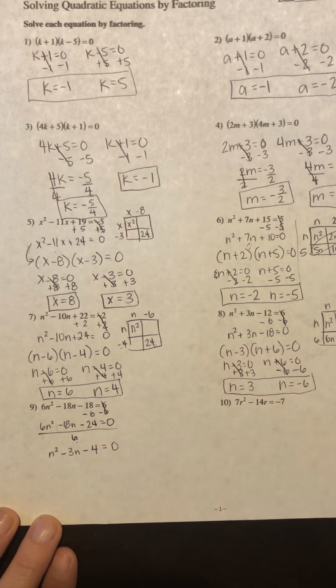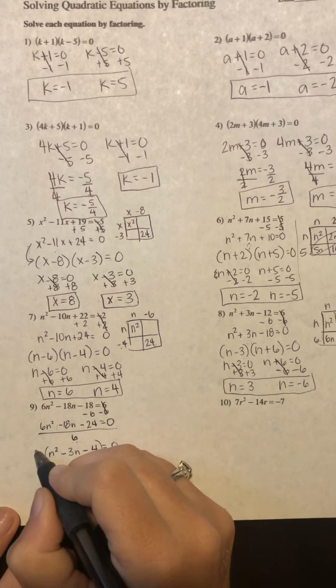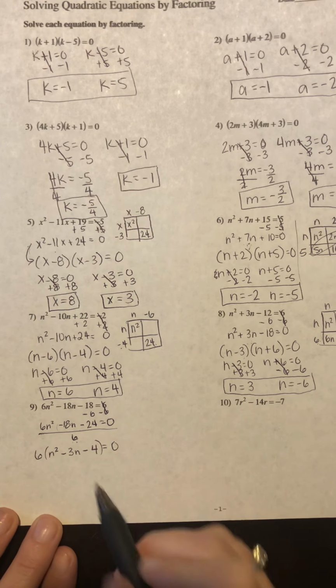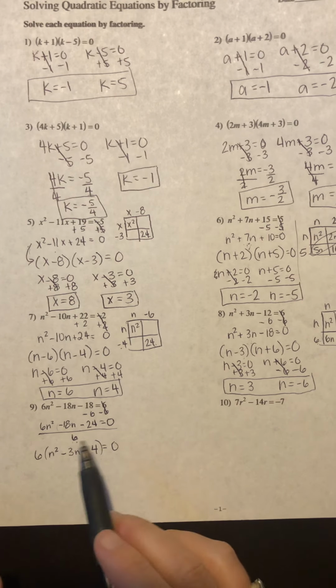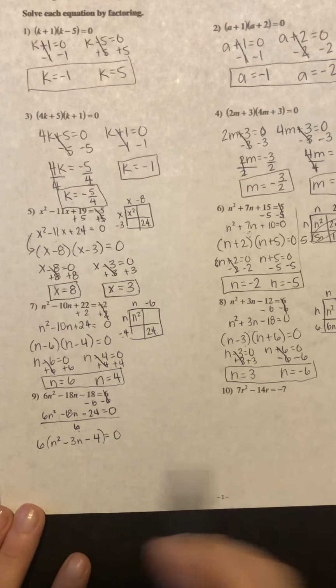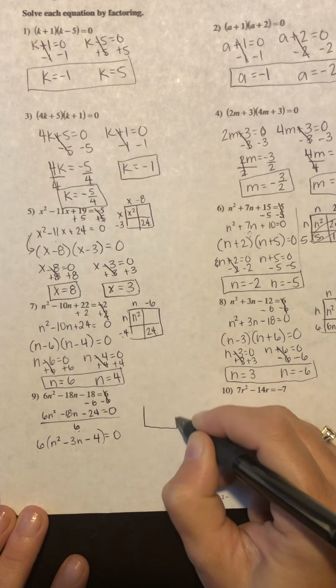Equals 0. Now technically at this point we could put this in parentheses and put our 6 out front, because if we distributed the 6 back in, we would end up with this 6n squared minus 18n minus 24. But we're going to kind of ignore that 6 for right now, and we're just going to factor this part. So I'm going to come over here and do my factorization.